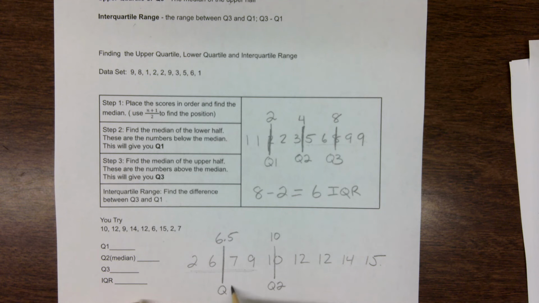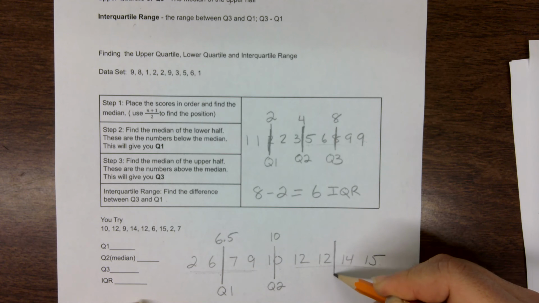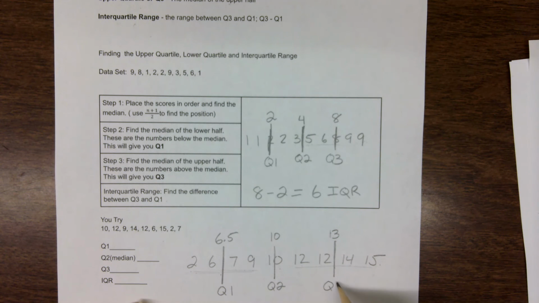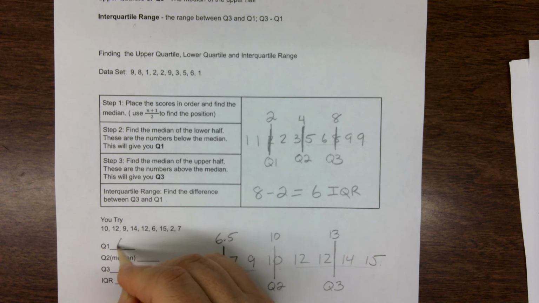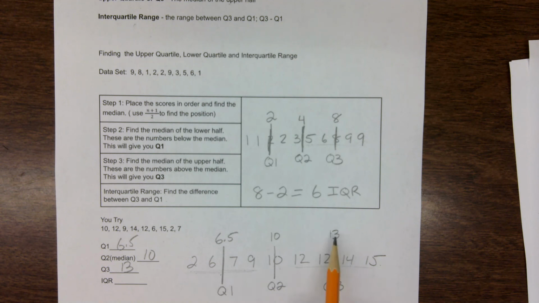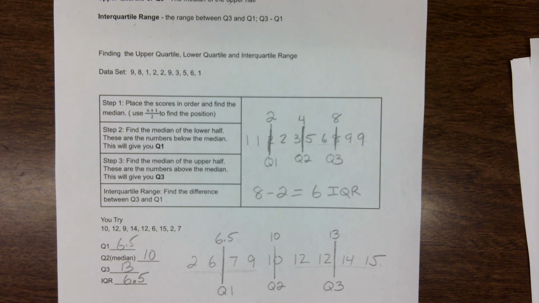That is Q1. I like to put these lines because later on we're going to be going into something called the box and whisker, and this is needed for that. So then now my upper 4 is right here, and halfway between 12 and 14 is 13, and that is my Q3. So Q1, 6.5, Q2, 10, Q3, 13. My IQR is going to be 13 minus 6.5, which is 6.5. So again, that's how you find the interquartile range, which eventually we will use further on.